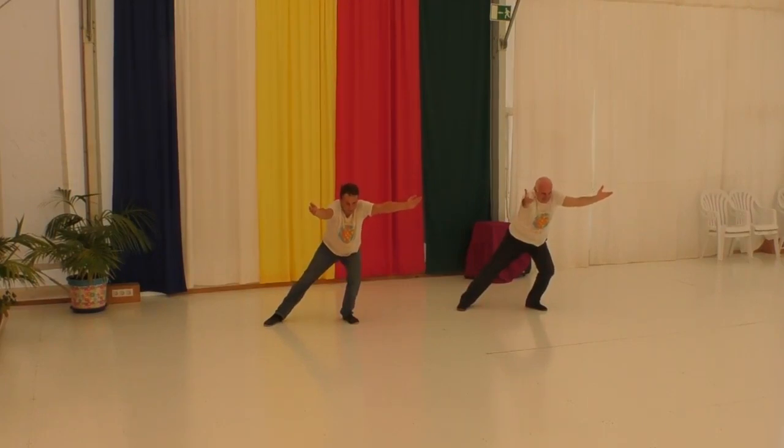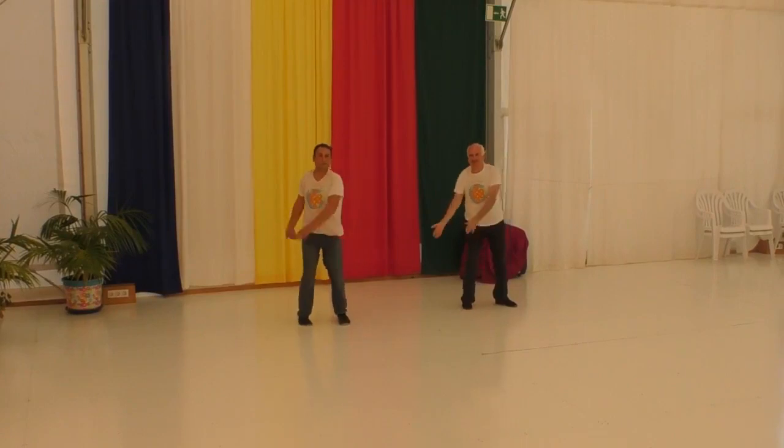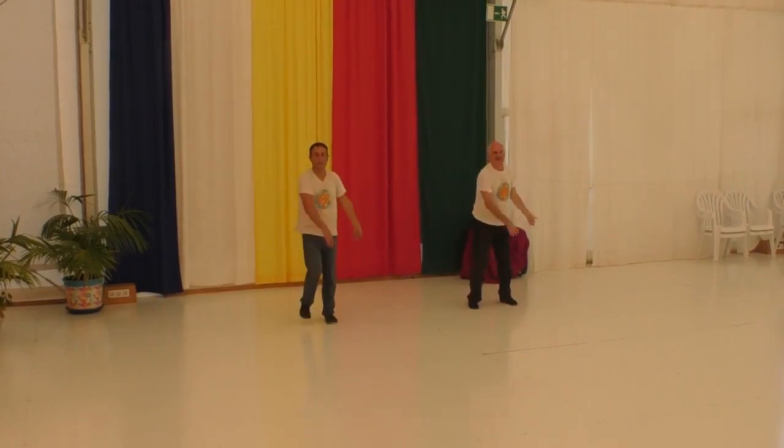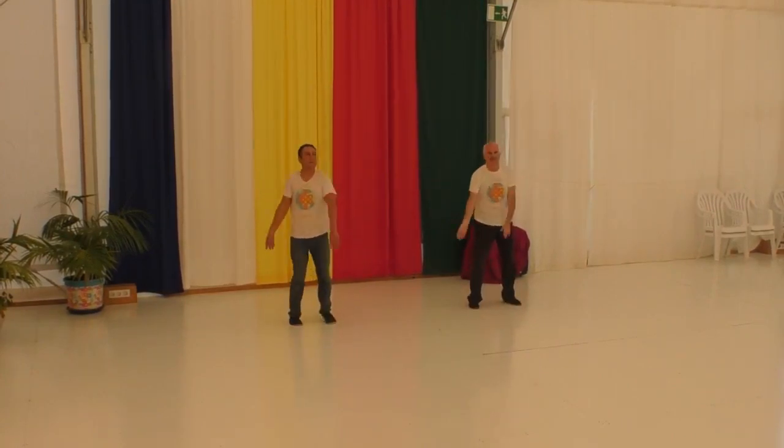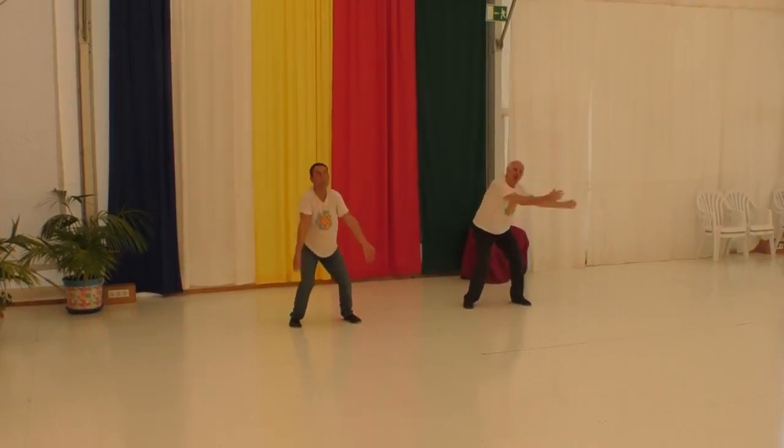Now they are holding Kadar, offering to the female dancer. They stand again with movement and rotating arms. One bending, one full rotation.